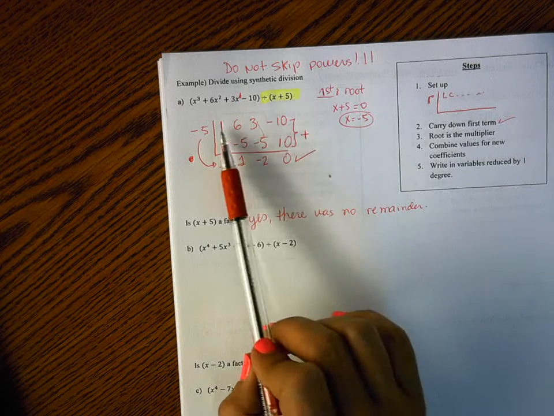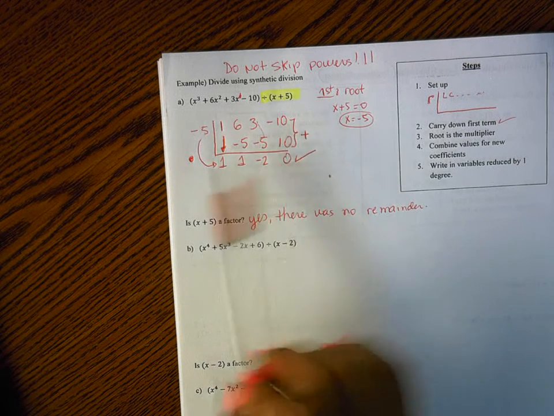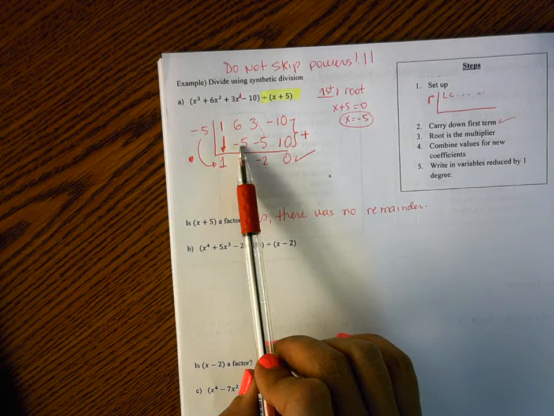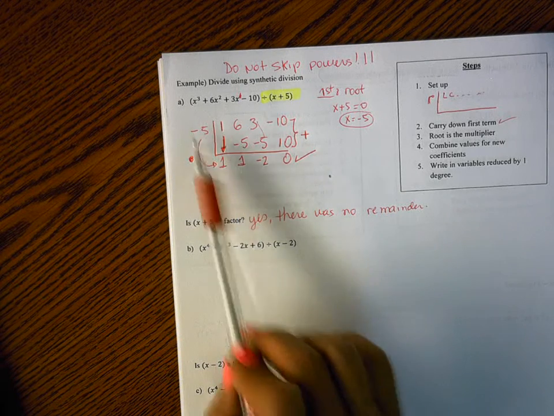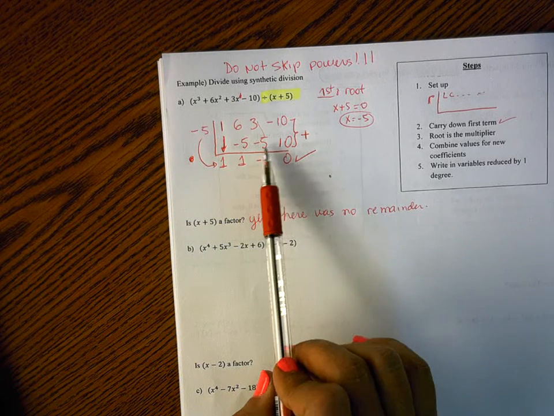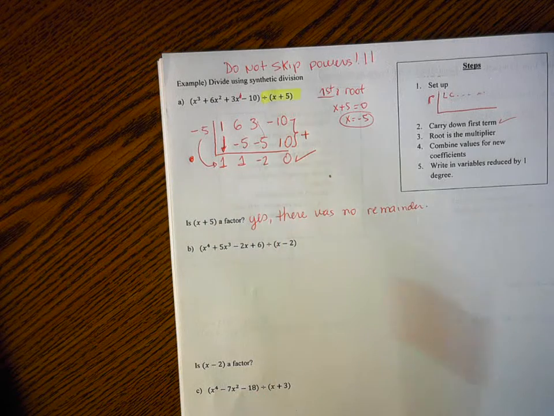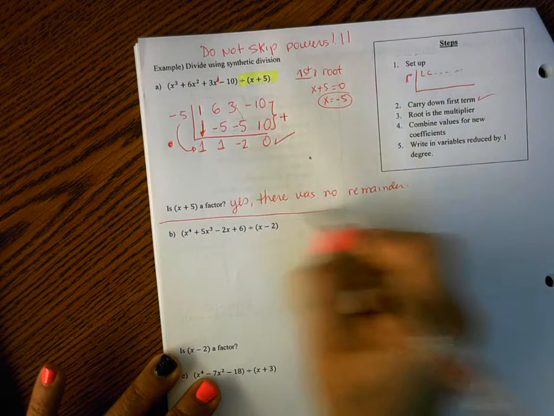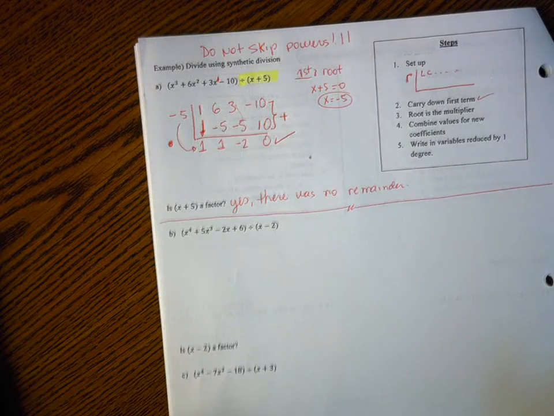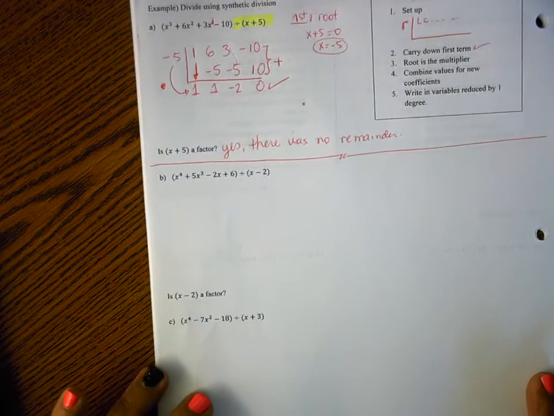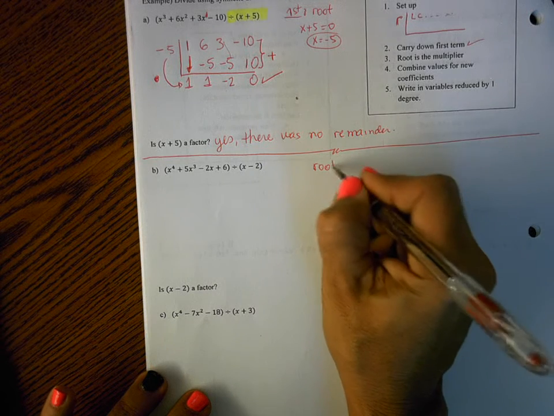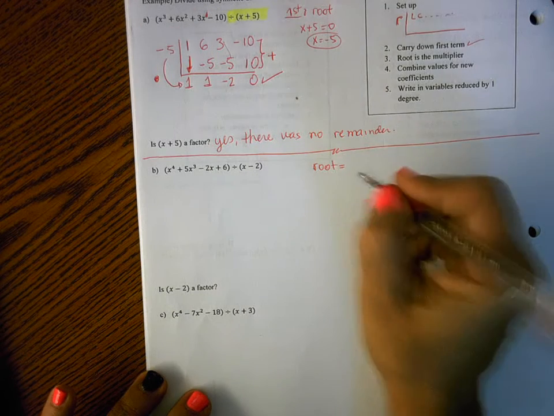And then we get the leading coefficients. And then the negative 5 is the multiplier to generate another number to go in here. And then we add, multiply, generates another number, and so forth. Let's do one more example, of course. One example is never enough to understand. Let's do one more. So let's first find the root. The root, when I look at this, is a 2.